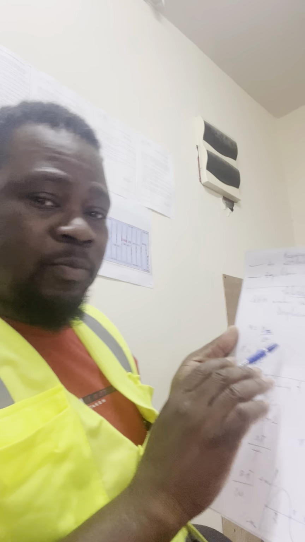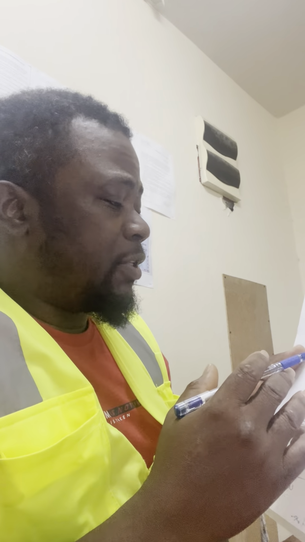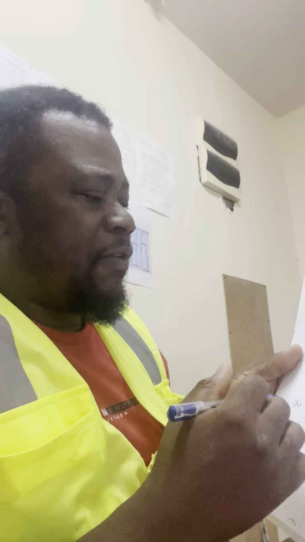So we've described the simple harmonic motion using some parameters, that is the amplitude, the period, and the frequency. Let's also talk about the velocity of a simple harmonic motion. What is the velocity? The velocity of a simple harmonic motion is given as the change of displacement per time. In the same way, the acceleration of a simple harmonic motion is given as the change in velocity over time.